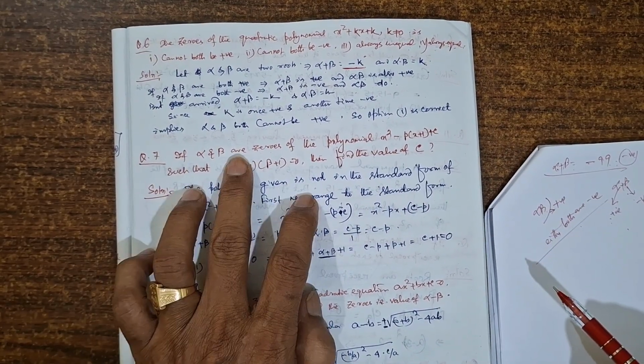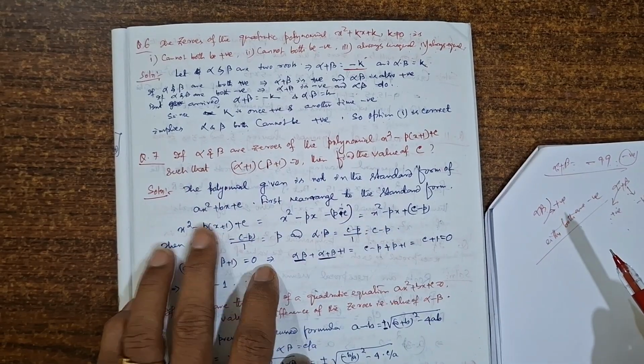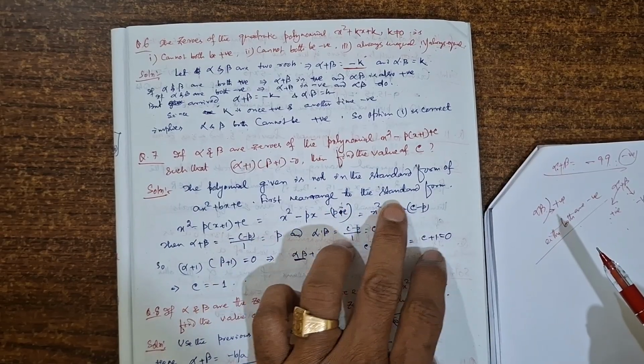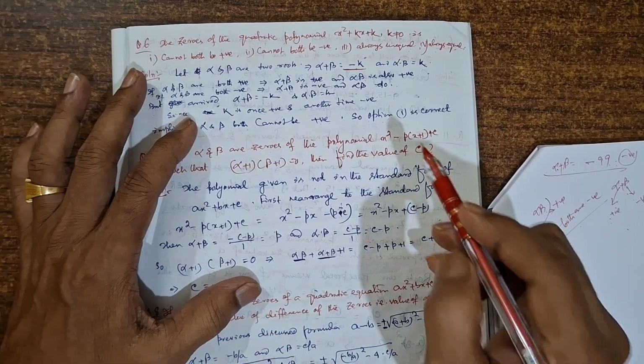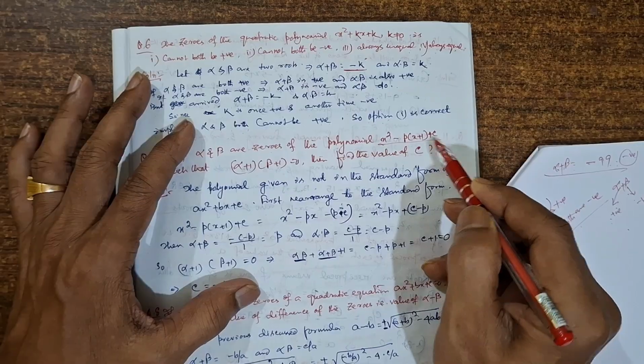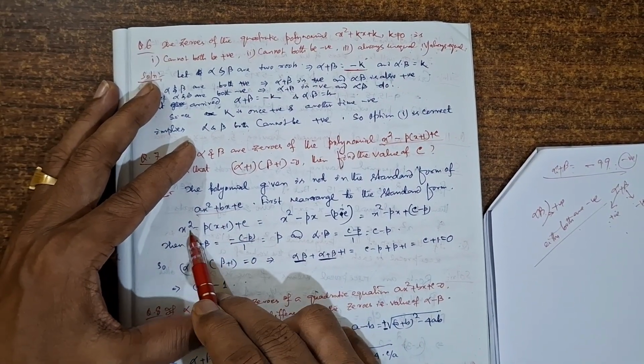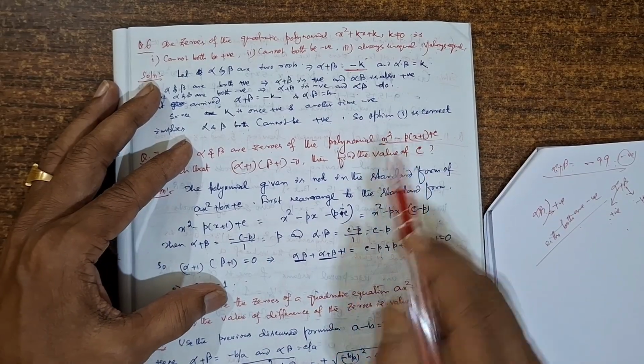What are the zeros? Alpha, beta. Then what is the process? We know that alpha plus beta... First rearrange to the standard form. It is not in the standard form. Okay, first rearrange to standard form. What will that be? X square minus px plus 1 plus c is equal to 0.